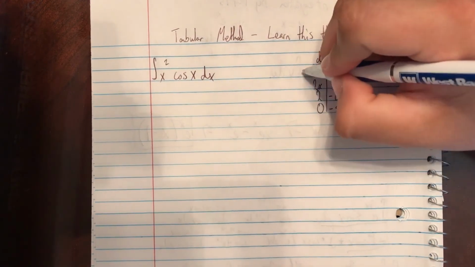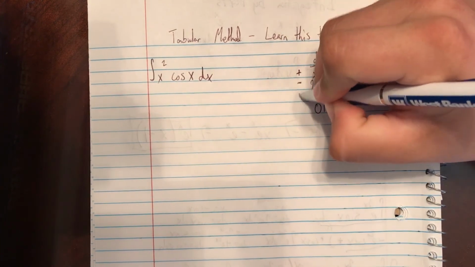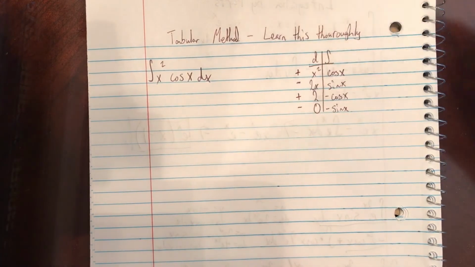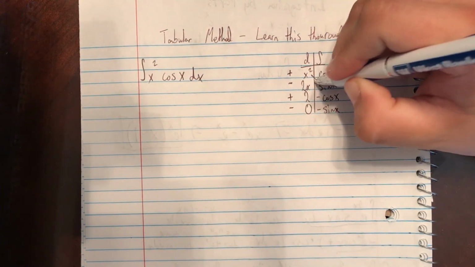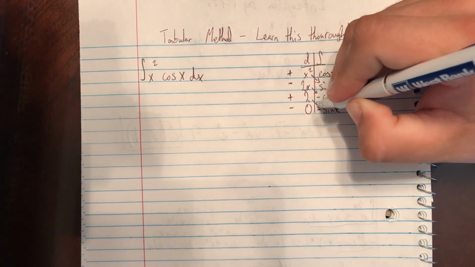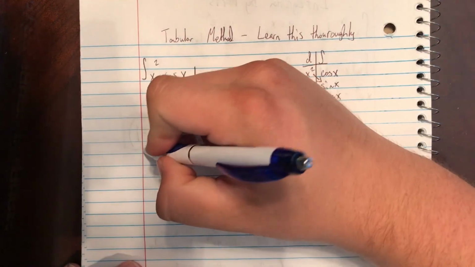Now we start off, we're going to put positive, negative, positive, negative. And then we're going to go down this line. We're going to go diagonal. So we're going to write this out.